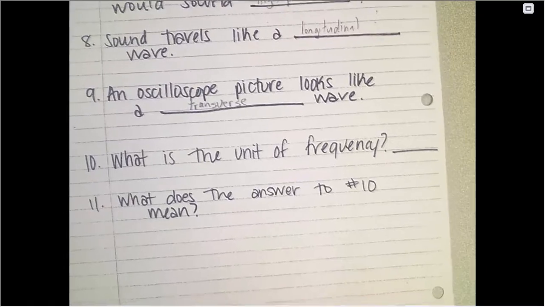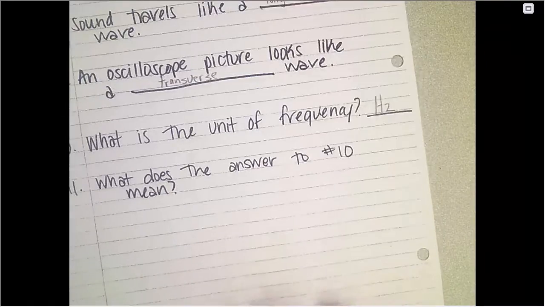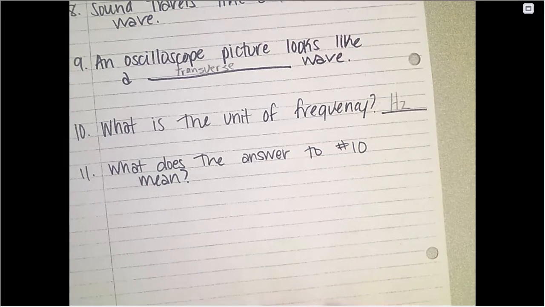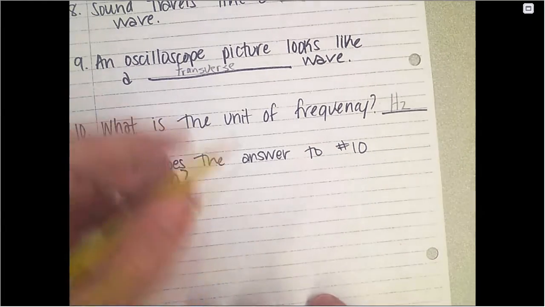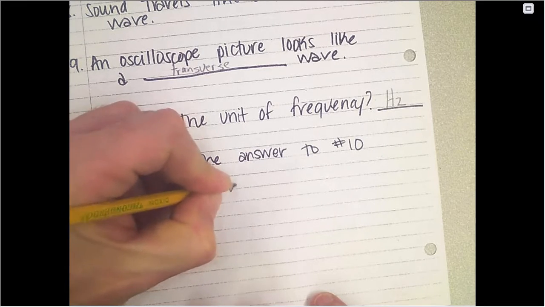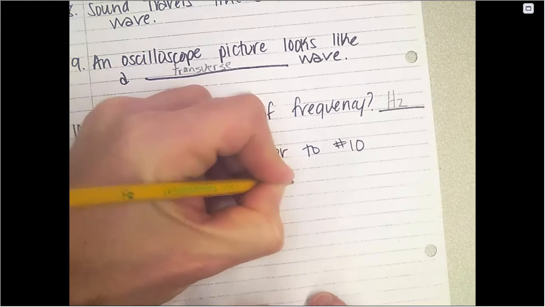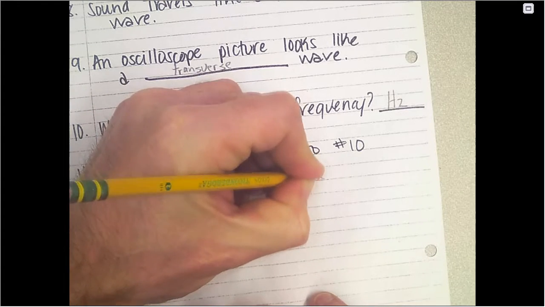What is the unit of frequency? It's hertz. And number 11, what does the answer to number 10 mean? That just means the number of vibrations per second.